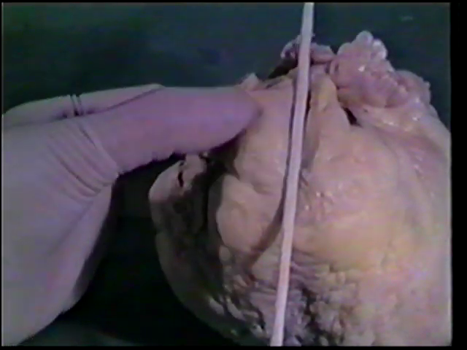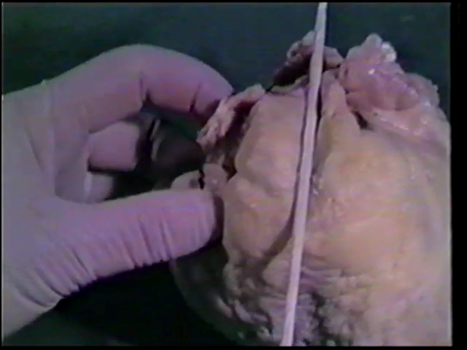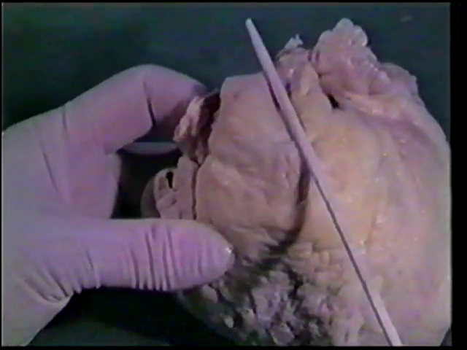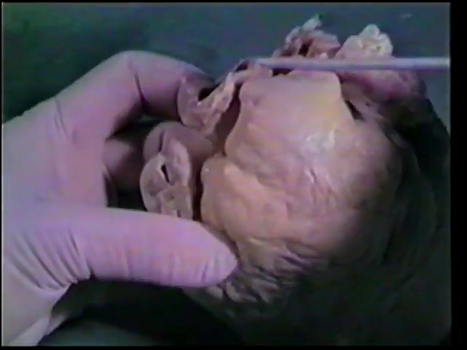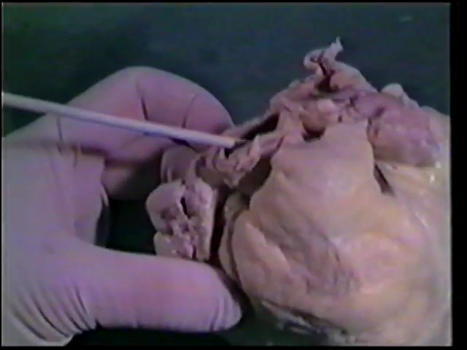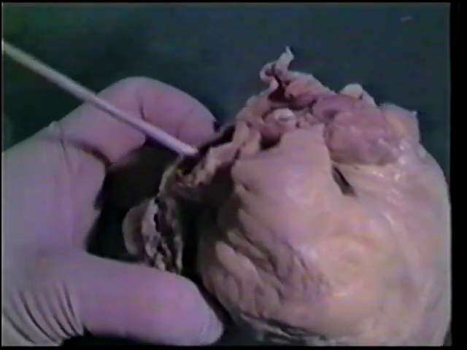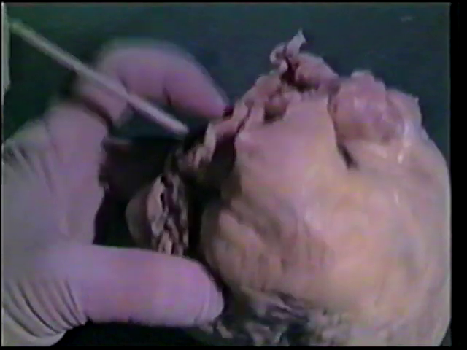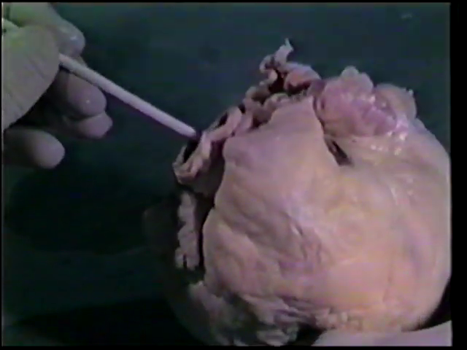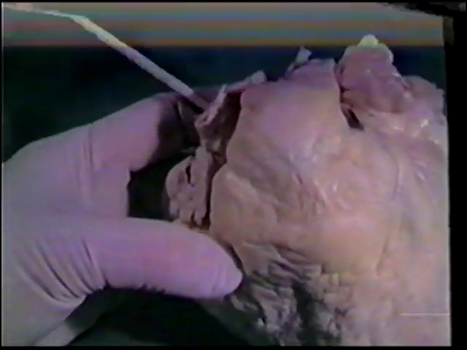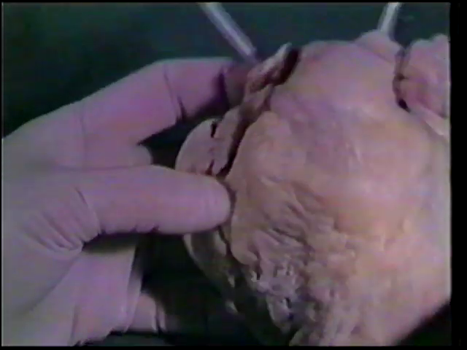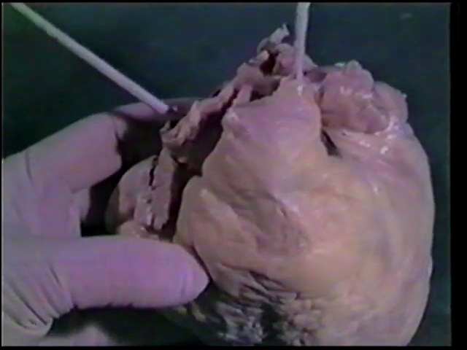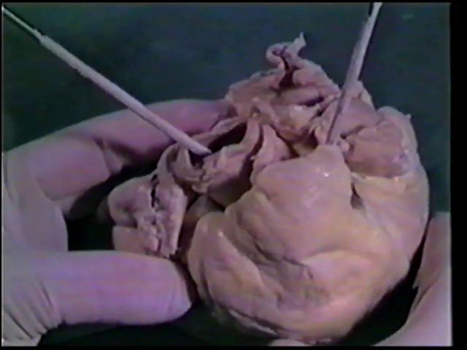From the left ventricle, on the other hand, we have the aortic outflow tract behind here. This is the aorta, and if I put my probe down into the left ventricular outflow tract, you will find that the two ventricular outflow tracts cross each other in this fashion.